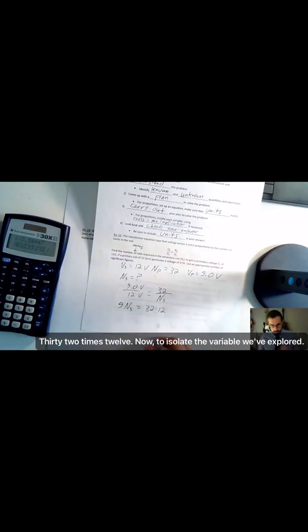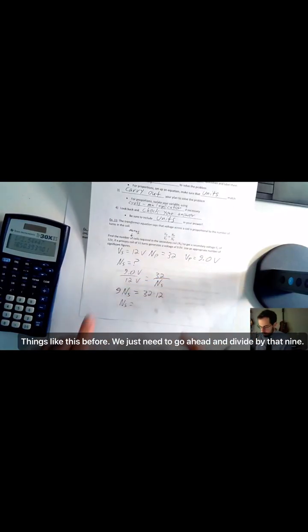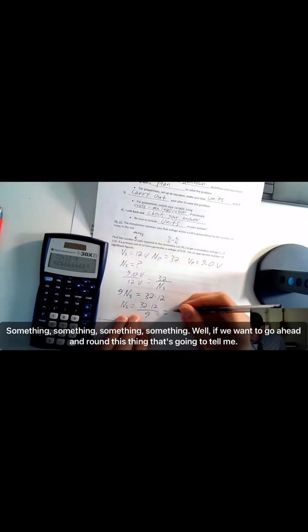Now to isolate the variable, we've explored things like this before. We just need to go ahead and divide by that 9. So we get 32 times 12 over 9. Let's see what we get. 32 times 12 over 9 gets me 42 point something. Well, if we want to go ahead and round this thing, that's going to tell me I will need 43.